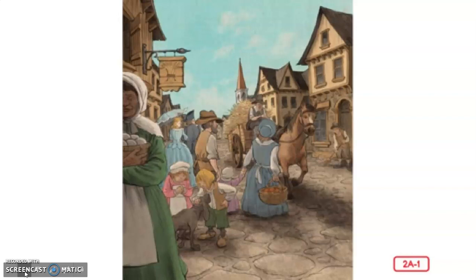Like when you are playing with a toy and you see someone else playing with a toy that you want, you can trade your toy for their toy. You may have brought along some vegetables or even chickens to trade.